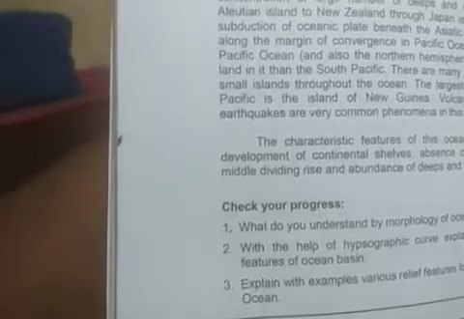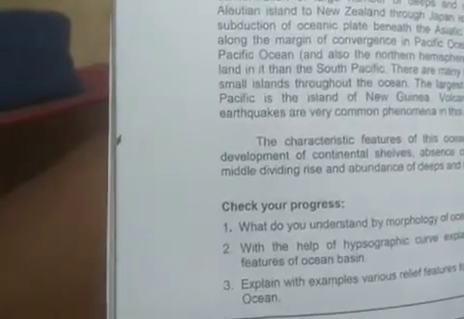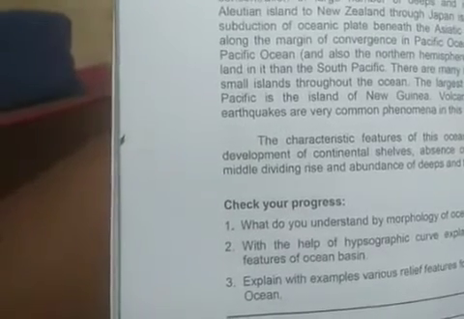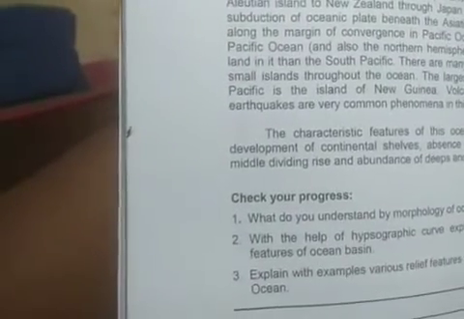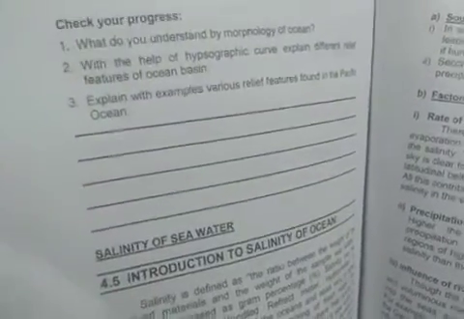The Northern Pacific Ocean, and also the Northern Hemisphere, has more land in it than the South Pacific. There are many island chains and small islands throughout the ocean. The largest island within the Pacific is the island of New Guinea. Volcanic eruptions and earthquakes are very common phenomena in this ocean.